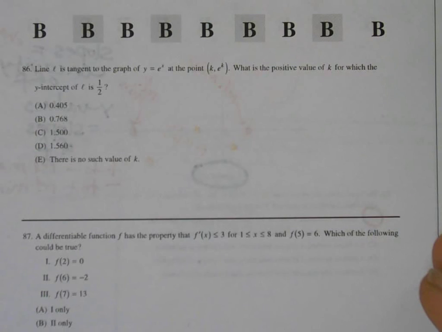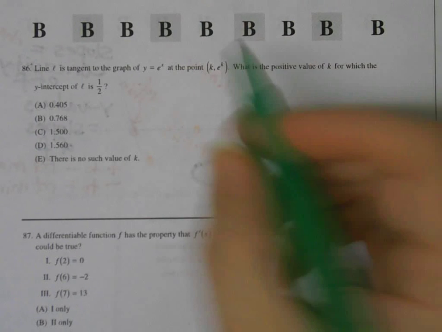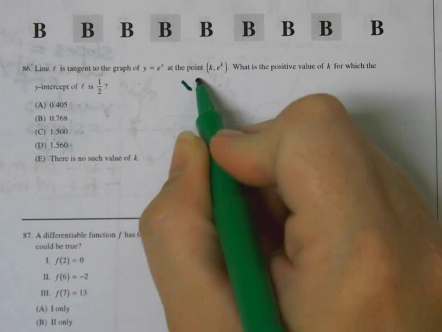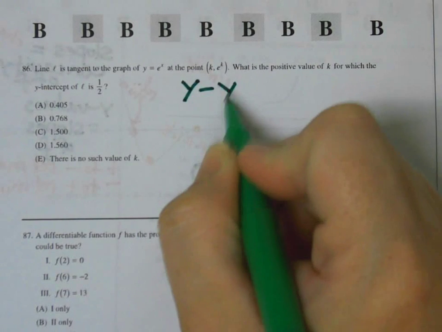Because once you get the derivative, you plug in the ordered pair. The only place, though, that we can plug in is just the x, so I plugged k in there. Alright, so this is the slope of the line, which means that the rest of this is the y-intercept.